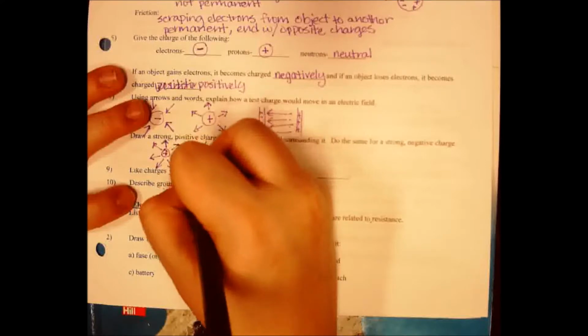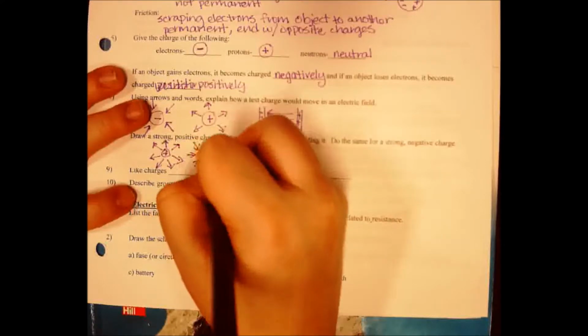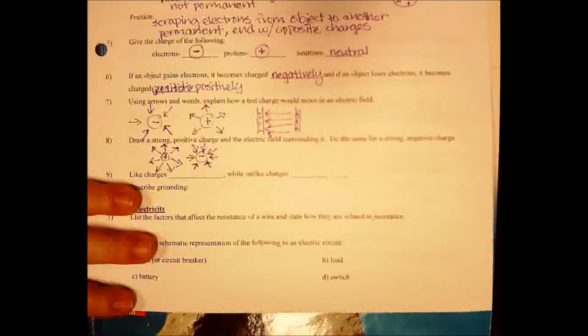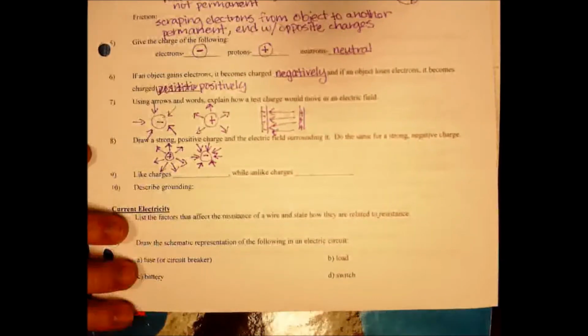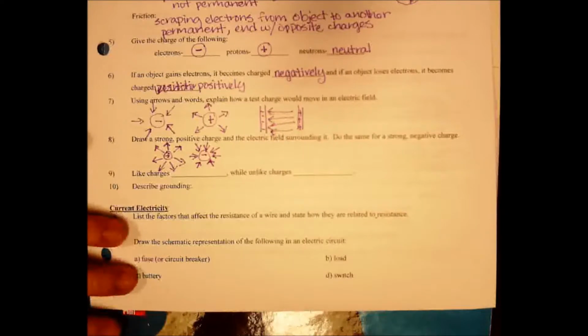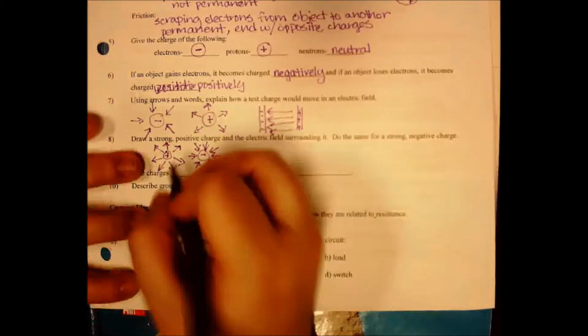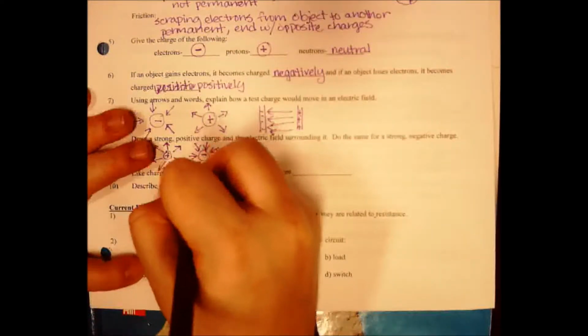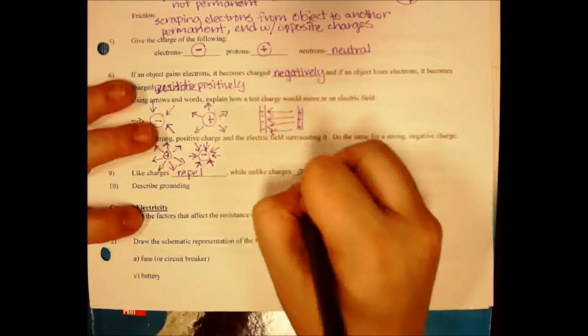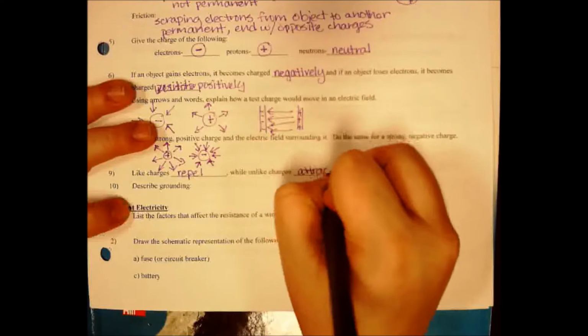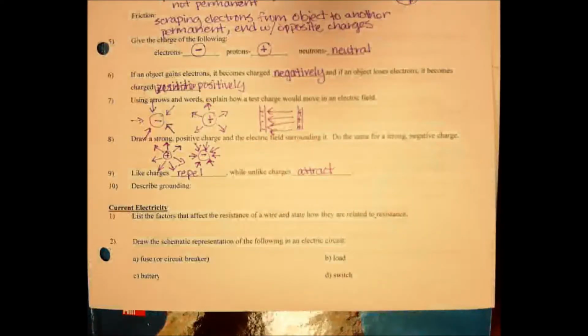And then negative, they point inward. If we wanted to show a weak negative field, then we would have fewer arrows. So, like charges repel, unlike charges or opposite charges attract, opposites attract.